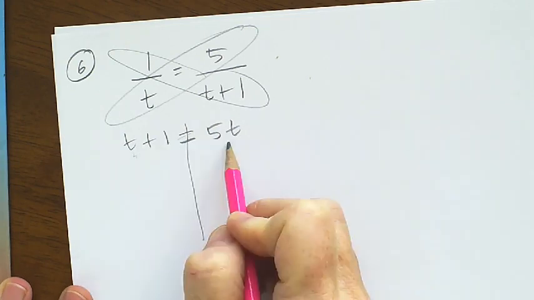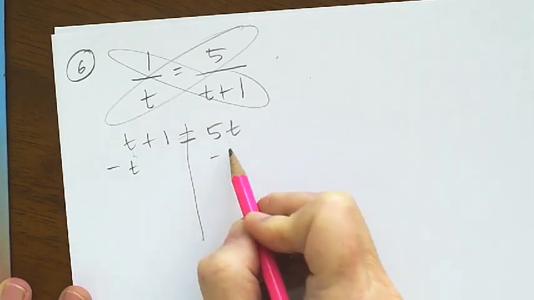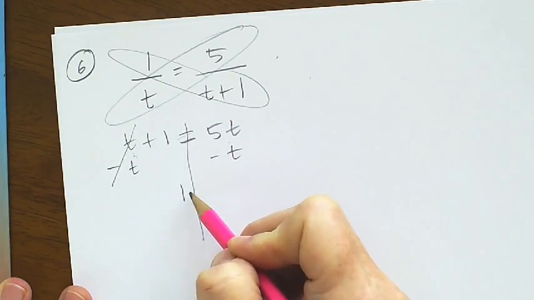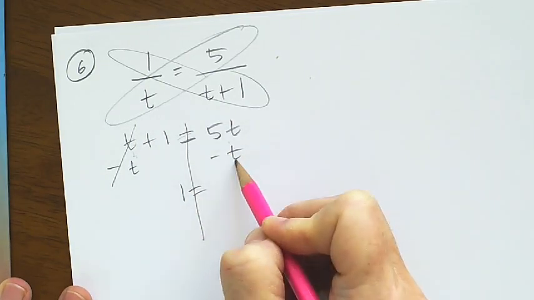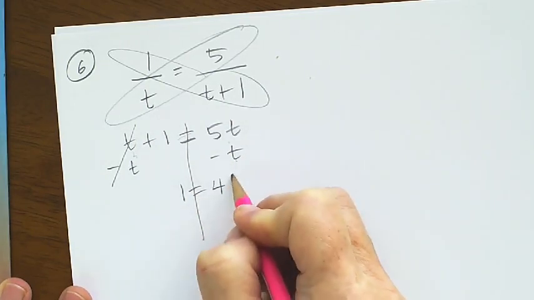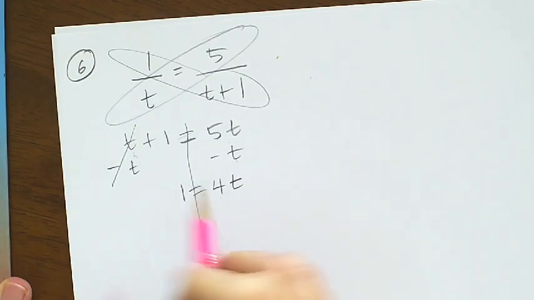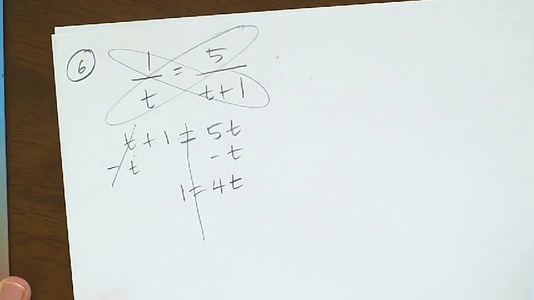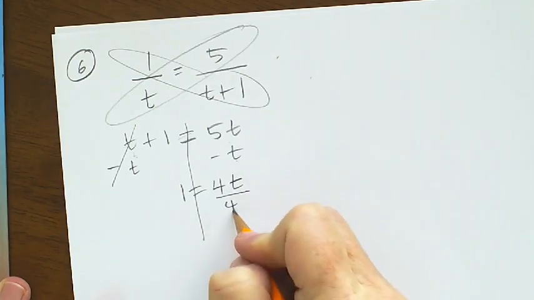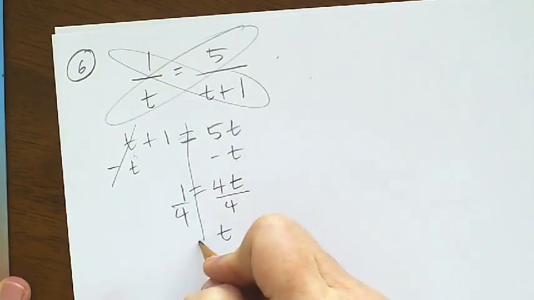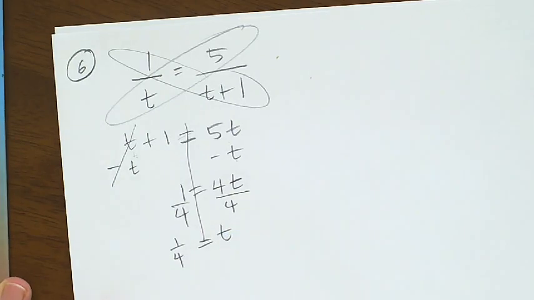T is smaller than 5t. So I'm going to subtract t from both sides. That's going to give me 1 equals 5t minus t is 4t. T is being multiplied by 4. Opposite of multiplication is division. So I'm going to divide both sides by 4. So t equals 1/4.